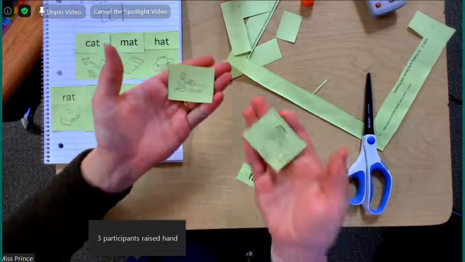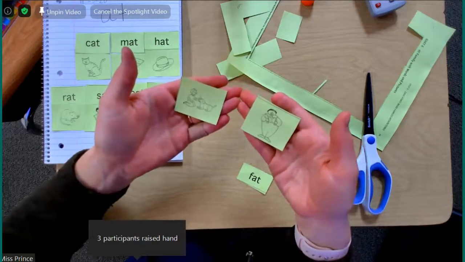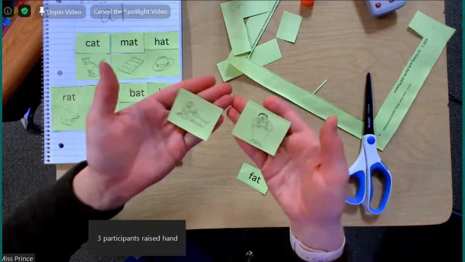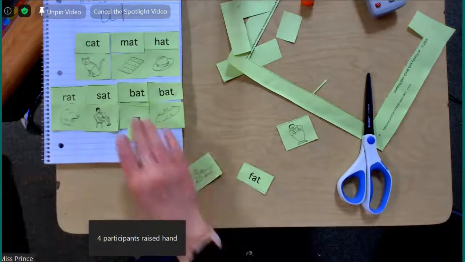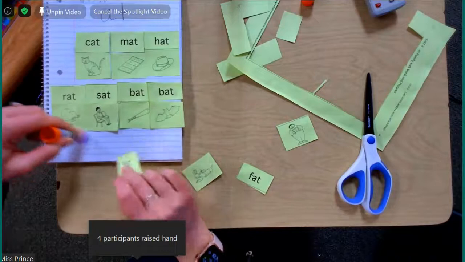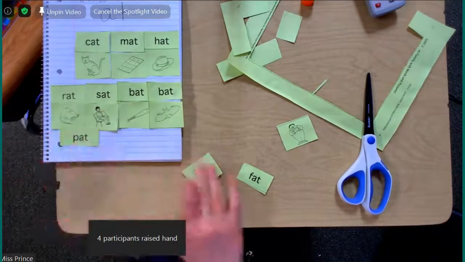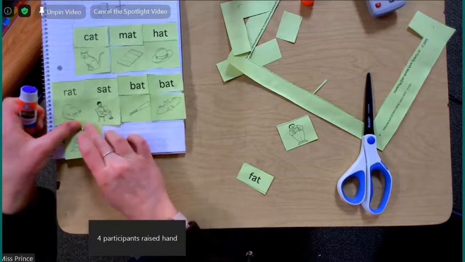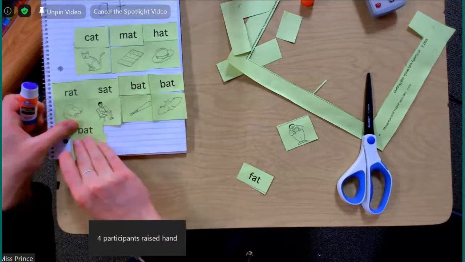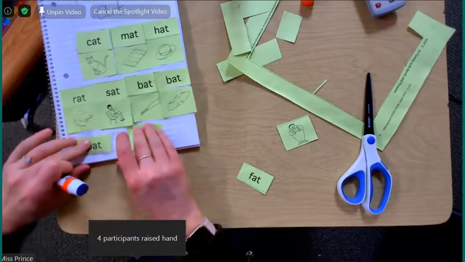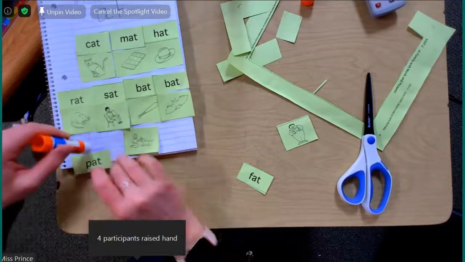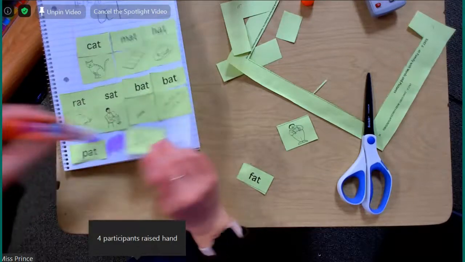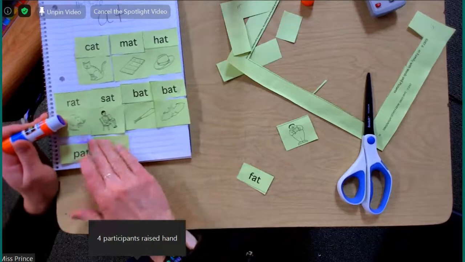Left or right? Left or right? Left. Good job. So I have the word pat. And I kind of need to squish so I have room. On the bottom, let's put them right next to each other. That way, like that. You see that? Pat.